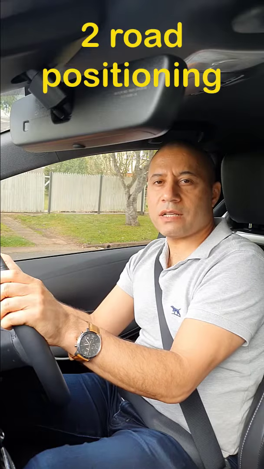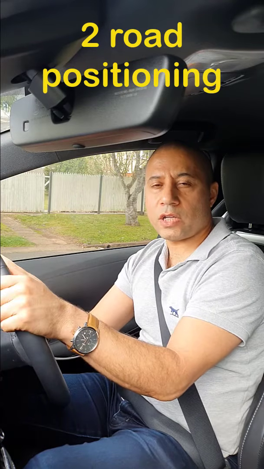Another 2 minor errors were for road positioning. In residential areas, when there are no line markings on the road, you need to make sure that you drive on the left side of the road. This student was driving too close to the middle of the road. 1/3 of her vehicle was on the wrong side of the road unnecessarily.